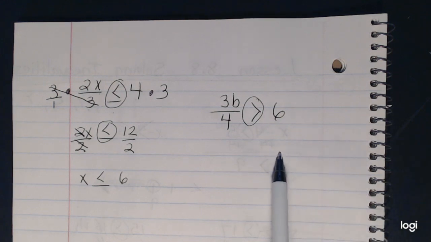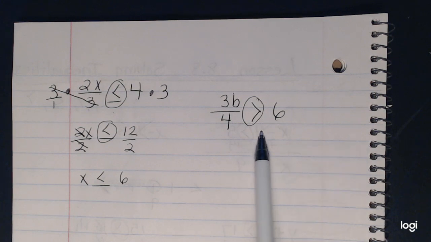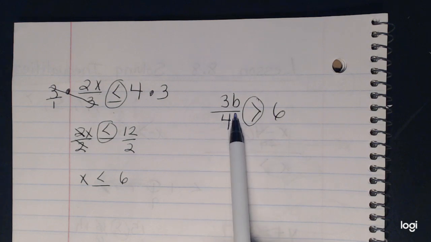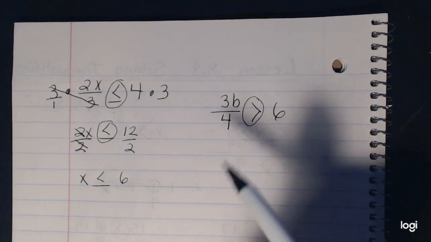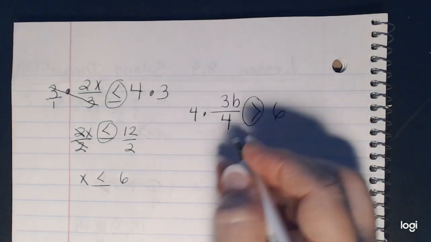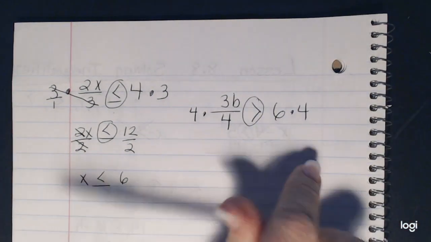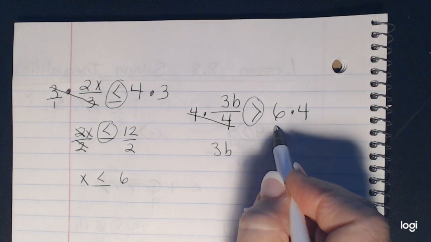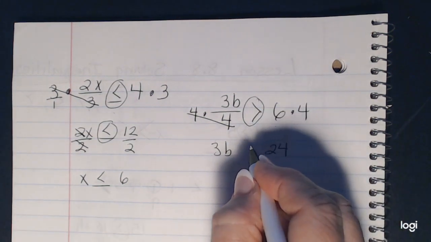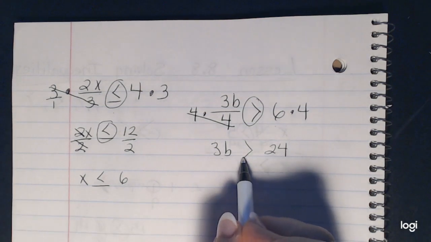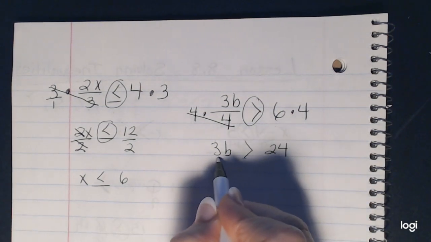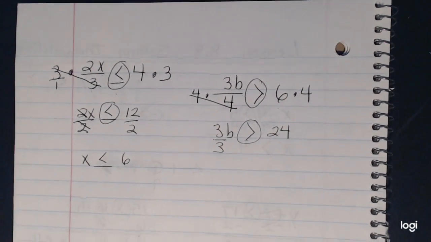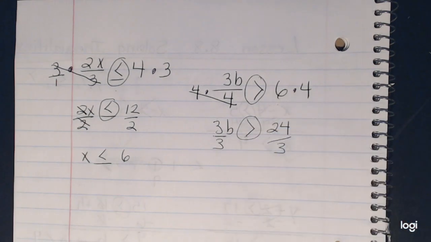All right, if you want to pause your video so that you can complete it, you can, but you will notice I've already circled my balance. The first number I'm going to get rid of that's with the variable is the 4, because it's the furthest away. I'm going to multiply by 4 on this side and multiply by 4 on this side. These cancel. This leaves 3b over here. 6 times 4 is 24. 3b is greater than 24. I still have a number touching the variable. So the opposite of multiplying by 3 would be to divide by 3 on this side and divide by 3 on this side.